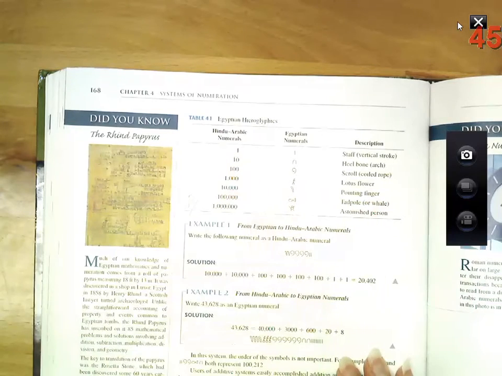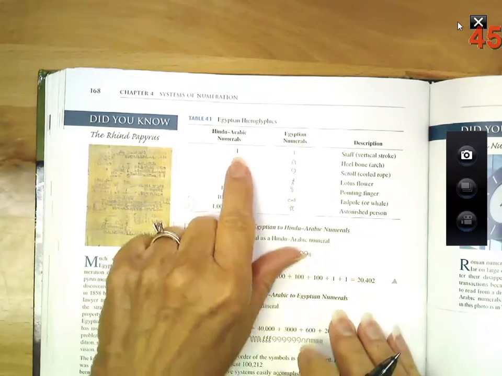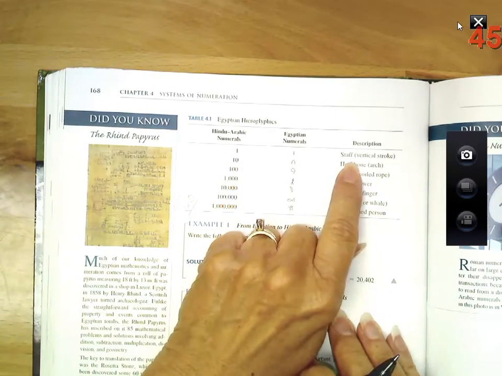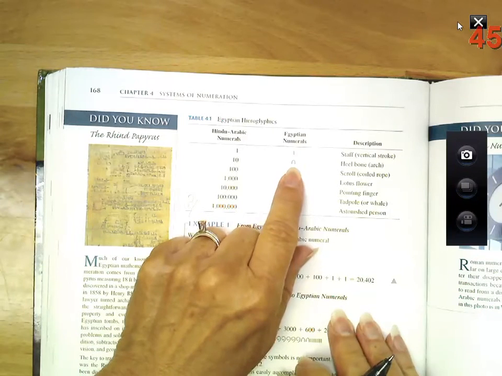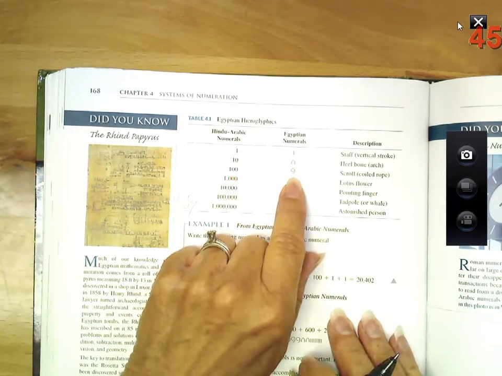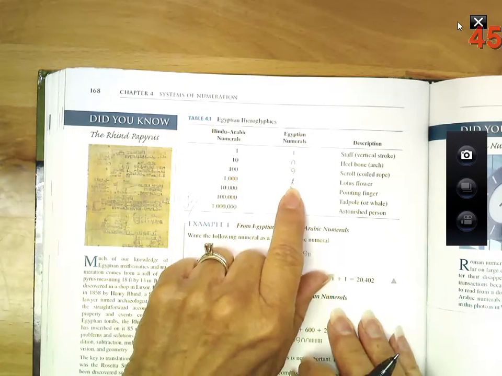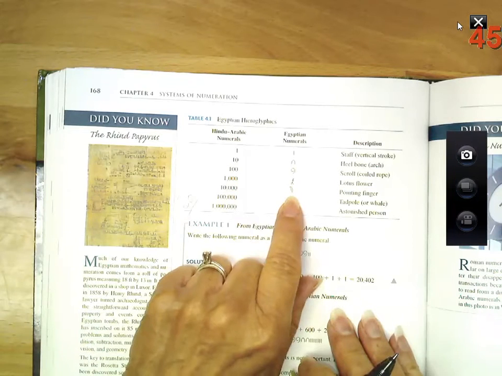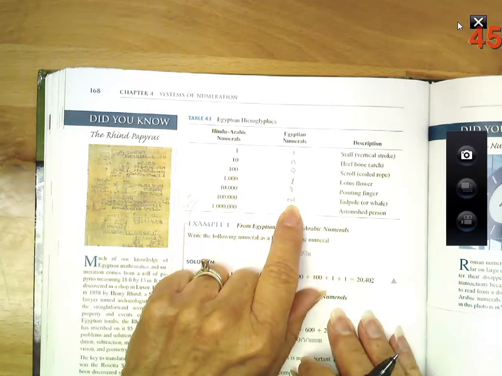Personally, I'm glad I did not have to do math in Egypt. Number 1 is basically the same thing, a staff or a vertical stroke. A 10 is like a heel bone or an arch. 100 is a little scroll or a coiled rope. 1,000 is a lotus flower. 10,000 are little pointy fingers. 100,000 is a tadpole or a whale.